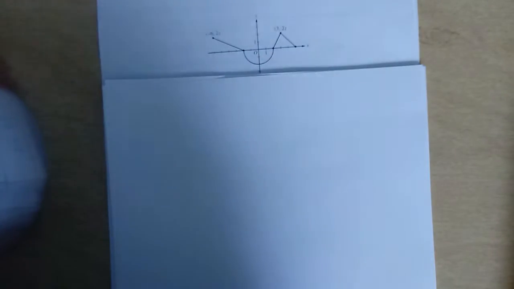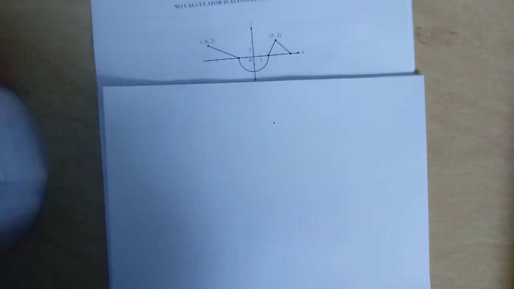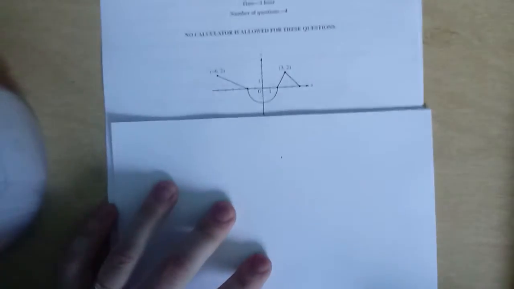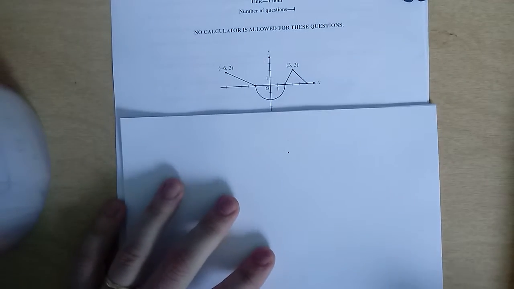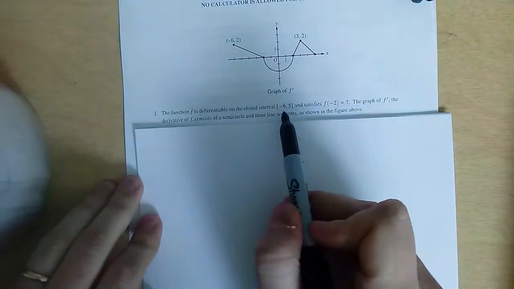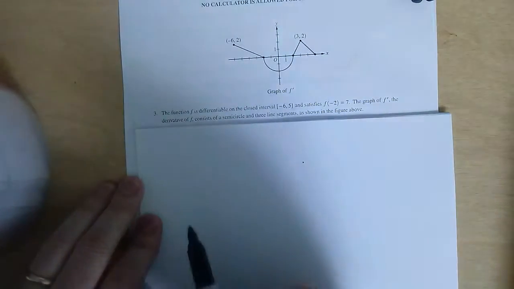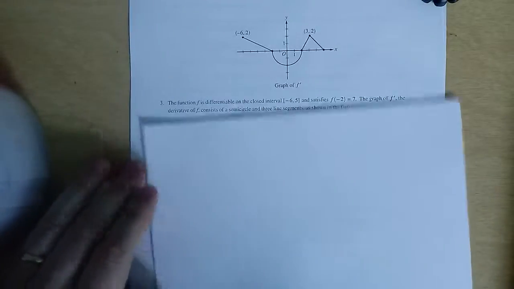I've been making all sorts of silly mistakes going through this problem, so I'm just going to start it from scratch. We'll go from there. So we've got the graph of f prime here. And then it says we want to find a few different things. And we're given this initial condition here, and that's going to help us solve something.